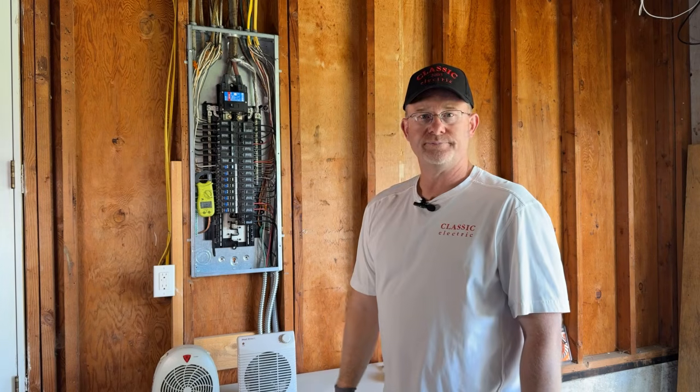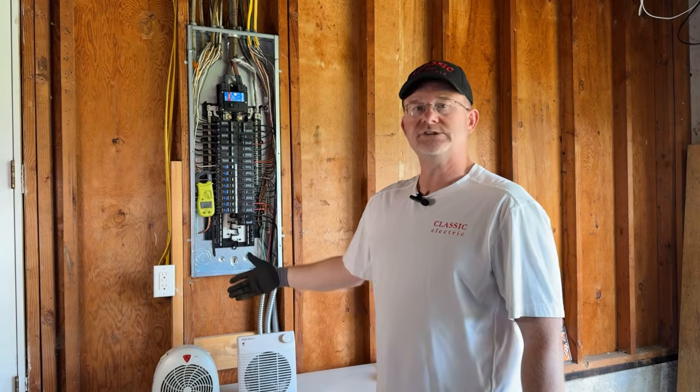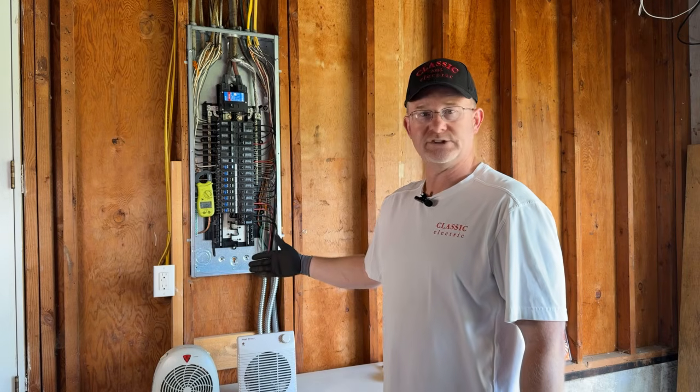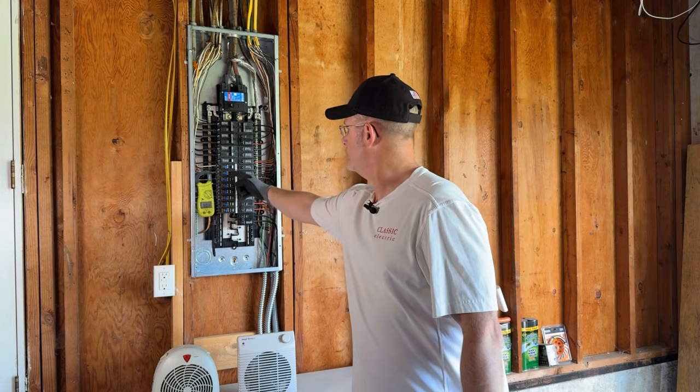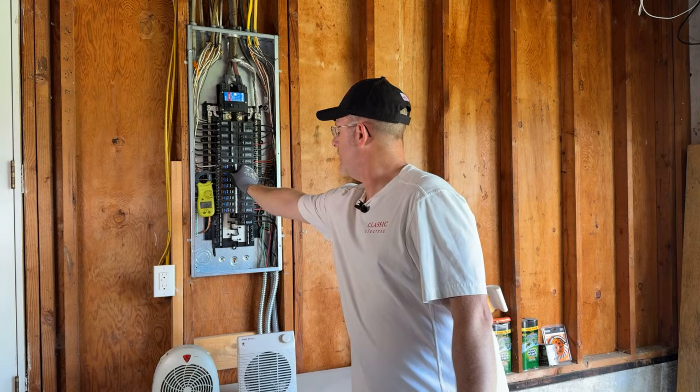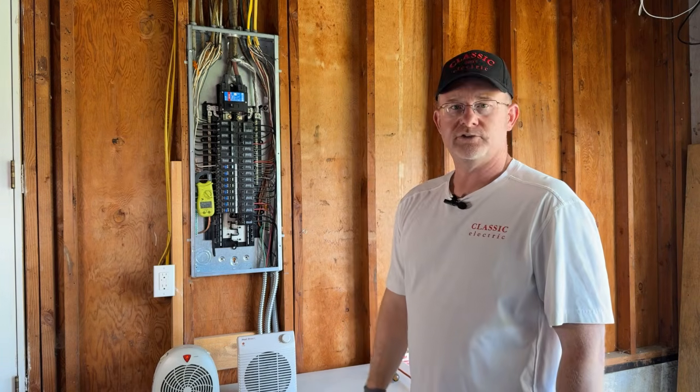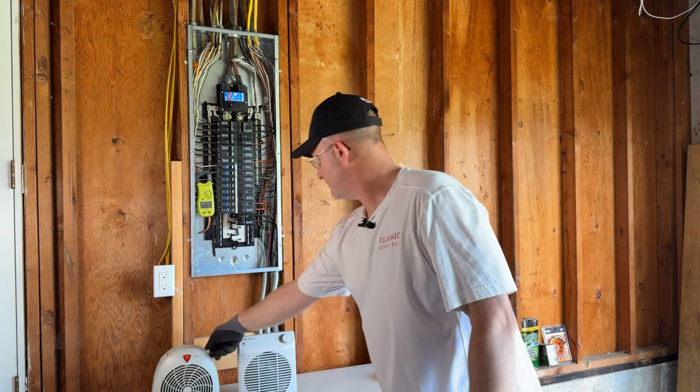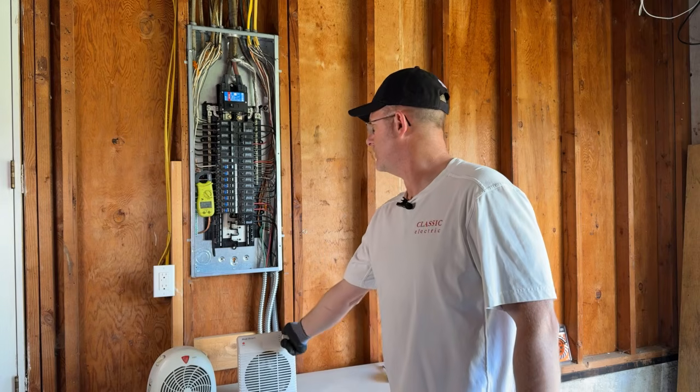It doesn't work. So in order to reset a breaker, should you ever have to reset, this is the correct way. You have to turn it off and then all the way the other way to on. And now our heaters are back on. So really quickly, before I trip that circuit breaker again, I'm going to turn those heaters off.